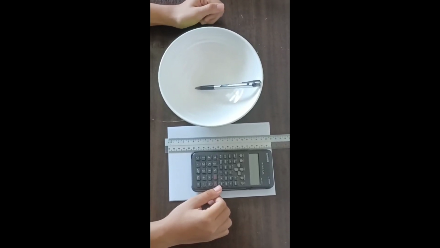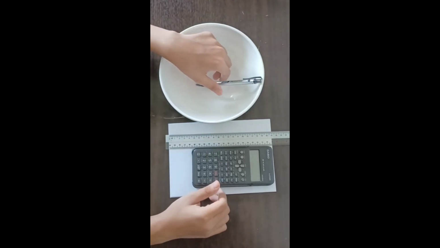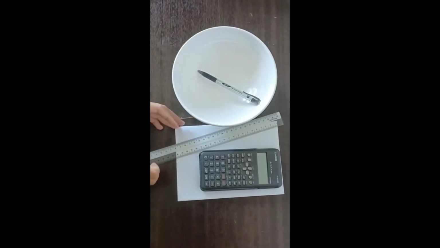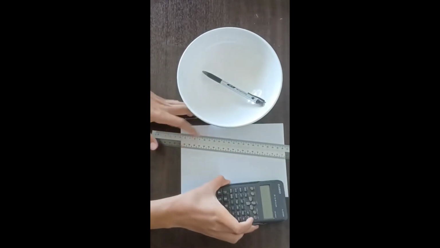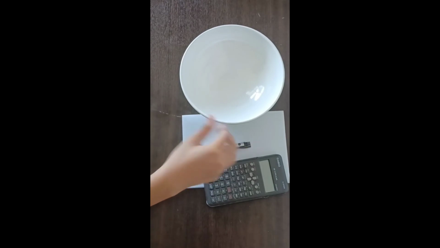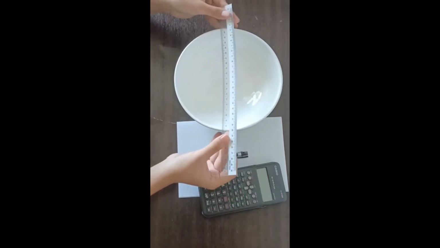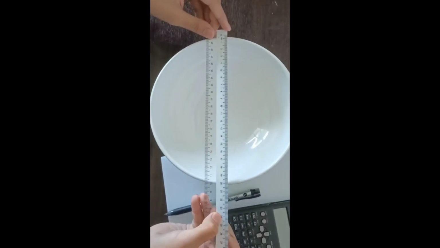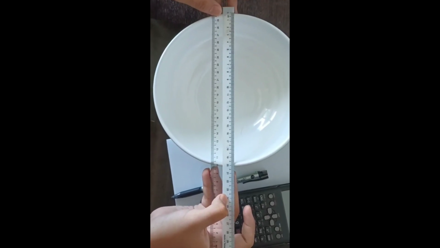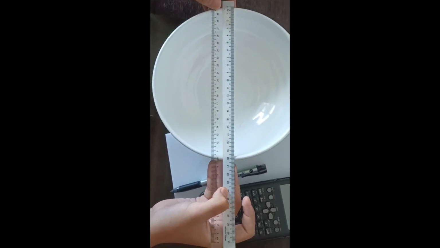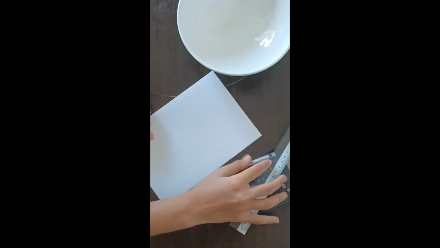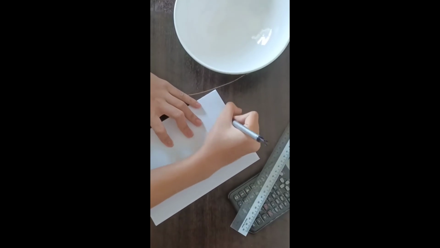Assalamualaikum and good morning. Today I will show you how to calculate the volume of a bowl using a pen, a ruler, a calculator and a piece of paper. First, we need to measure the diameter of the bowl using a ruler. Make sure it is at the center of the bowl to have the exact value. So we got 20 cm. Okay, we can note that the diameter is 20 cm.